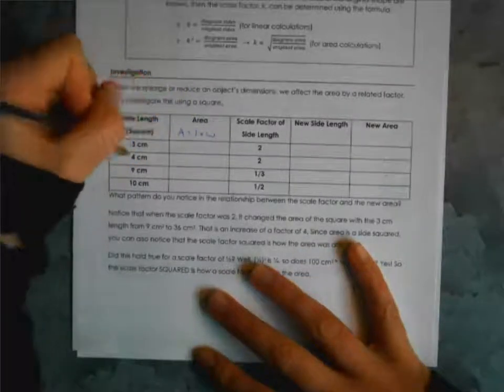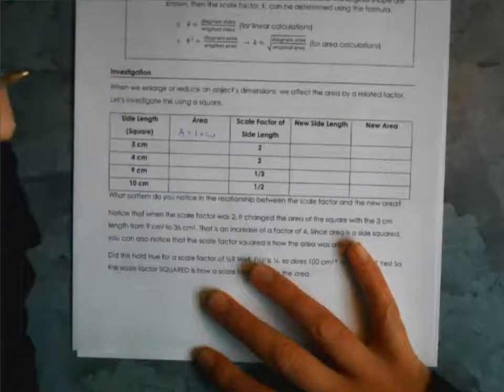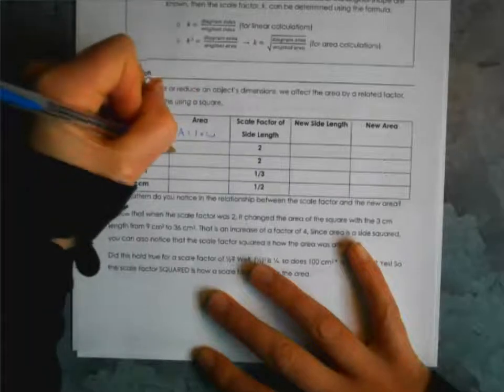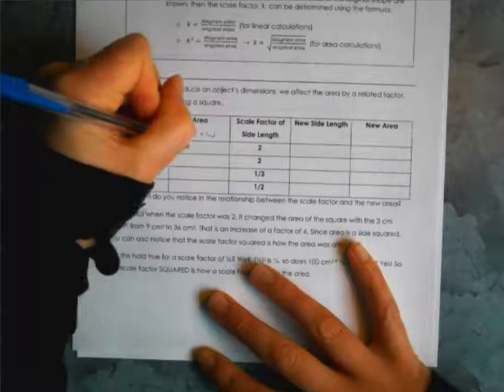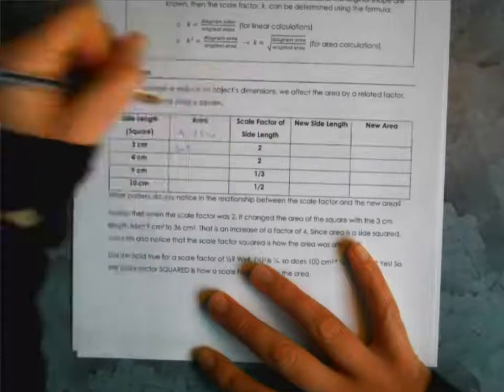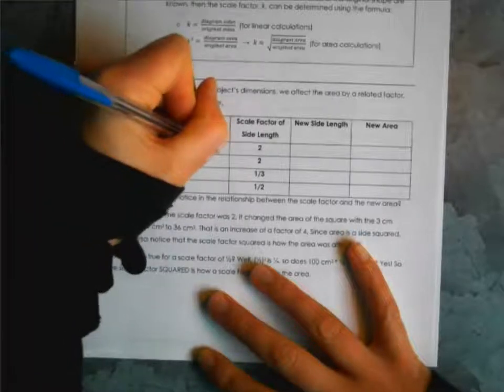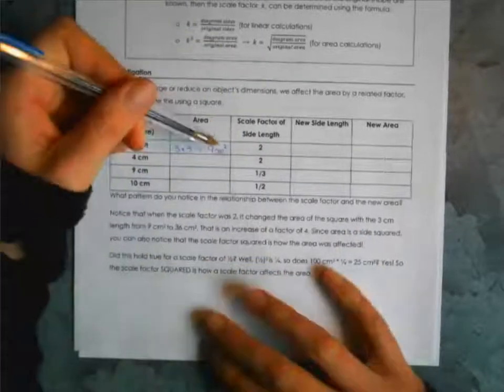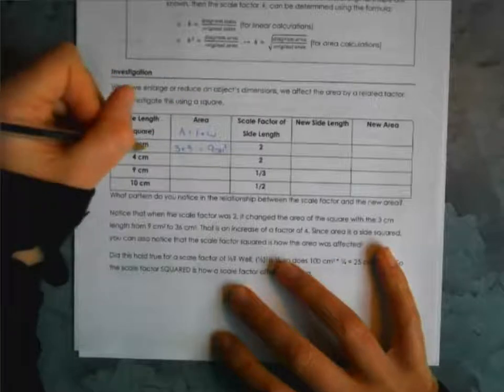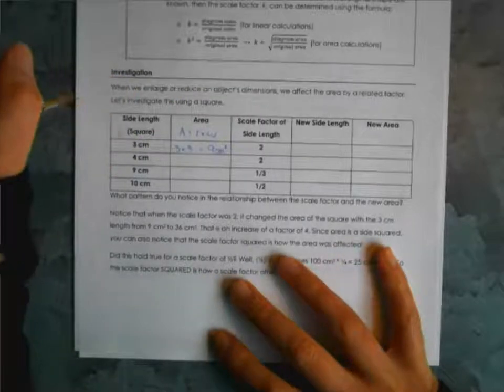So if we have a side length of 3 centimeters, that's going to be 3 times 3, which gives us an area of 9 centimeters squared. Remember that whenever we have area, our units are always squared, because we had to multiply the two lengths together.